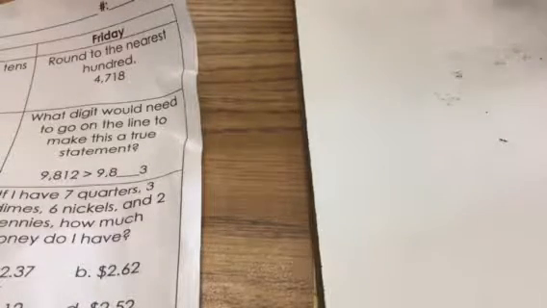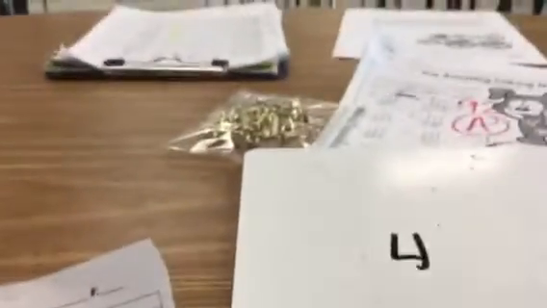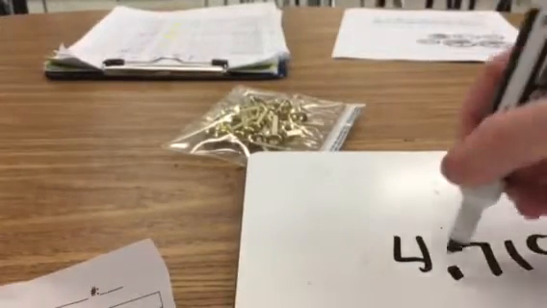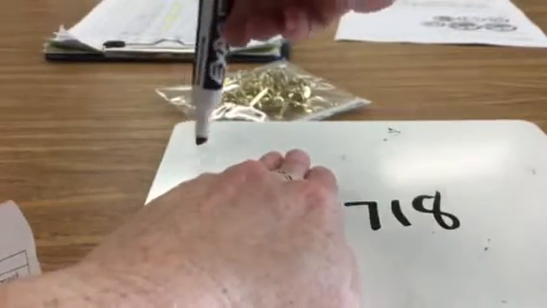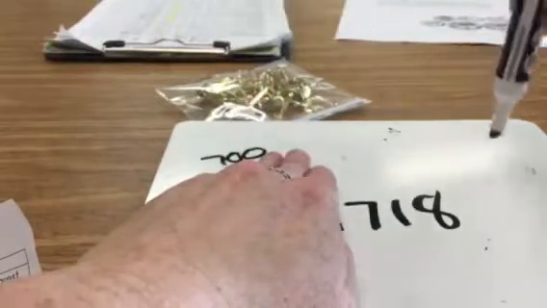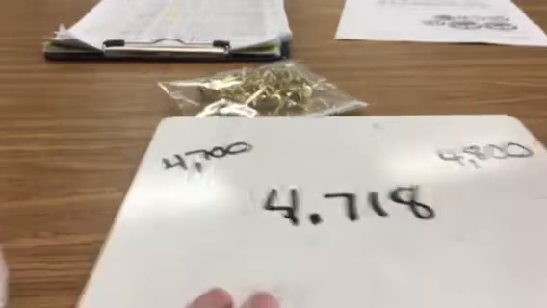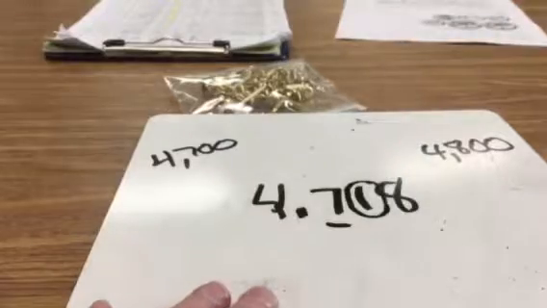Number 1 says round to the nearest hundred. We have 4,718. So if I'm rounding to the hundreds, I'm looking at 718. I know it's going to be between 700 and 800, and we put the 4 back on for decoration. We underline the digit in the hundreds place, move to the right, and circle it.